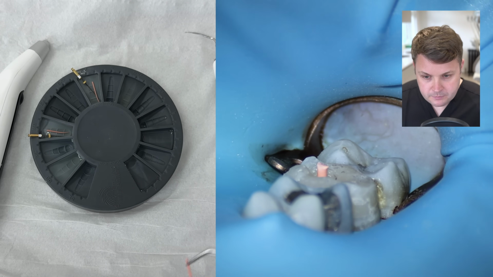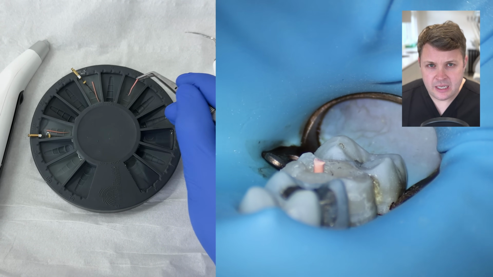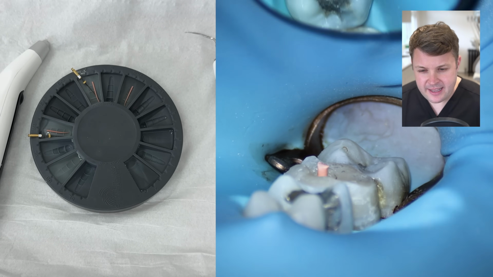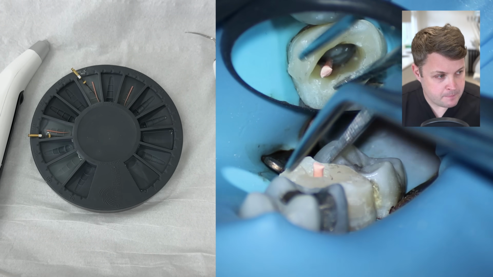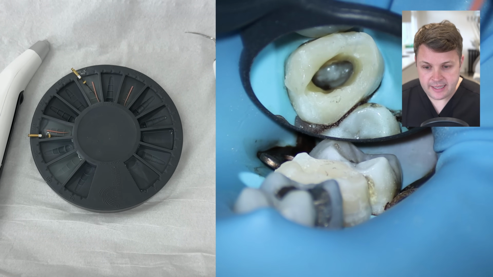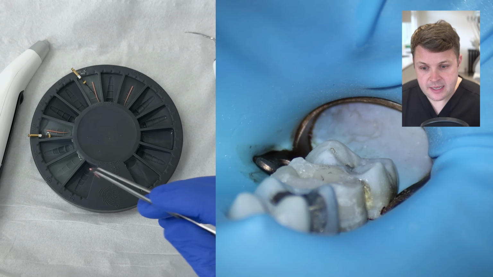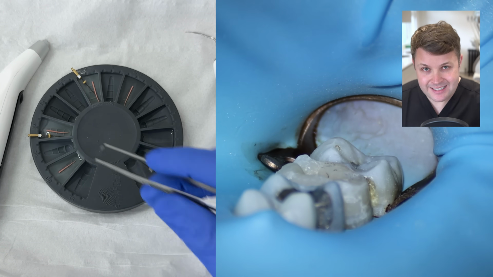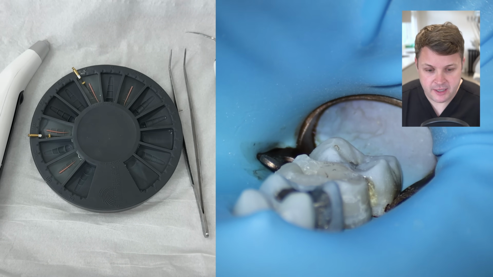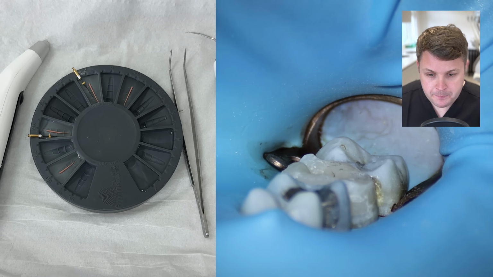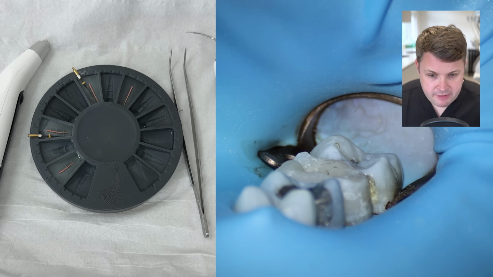A lot of the MB1, MB2 and the DB have a similar working length. So I'm going to use the same glide path file for all those 3, but the palatal is a bit longer, so I'm going to use a different glide path file for that. It's all about efficiency, essentially. And then we're going to do our final irrigation protocol.